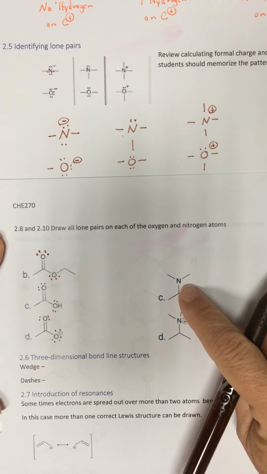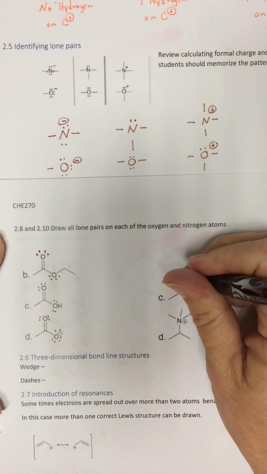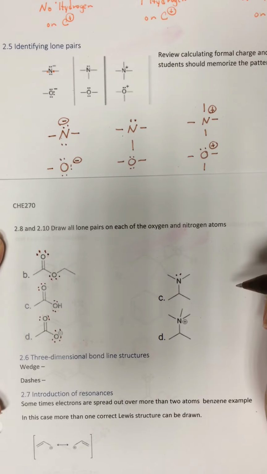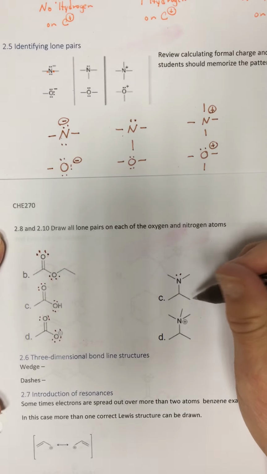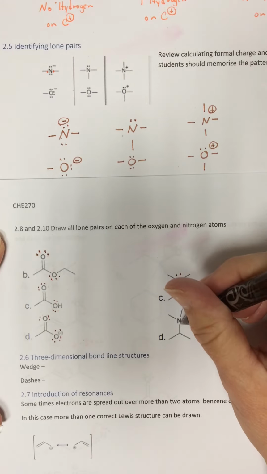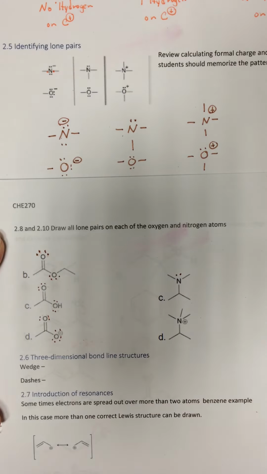Okay, this is a neutral nitrogen. It has a single lone pair. And this nitrogen has no lone pairs.